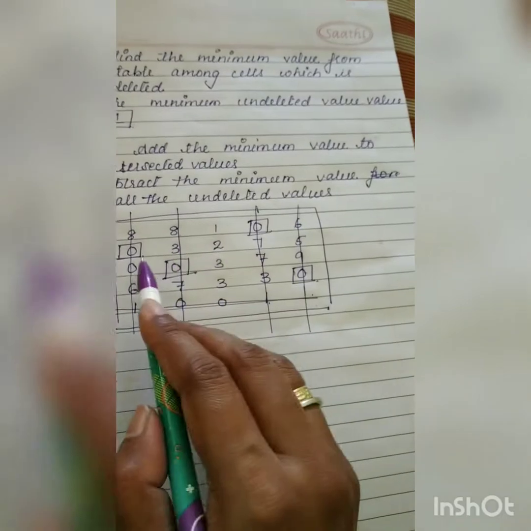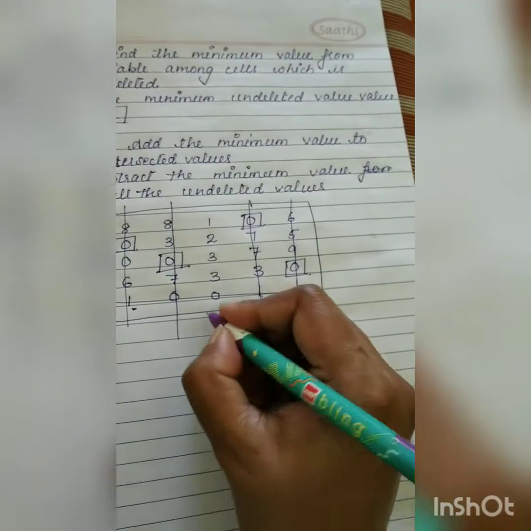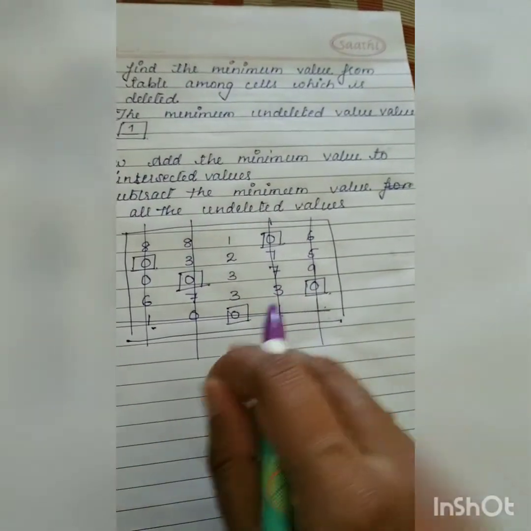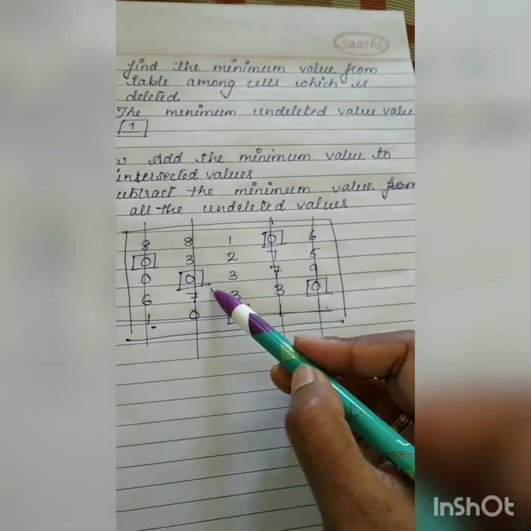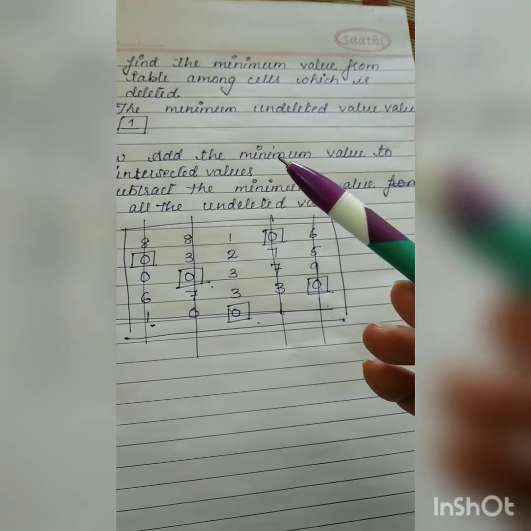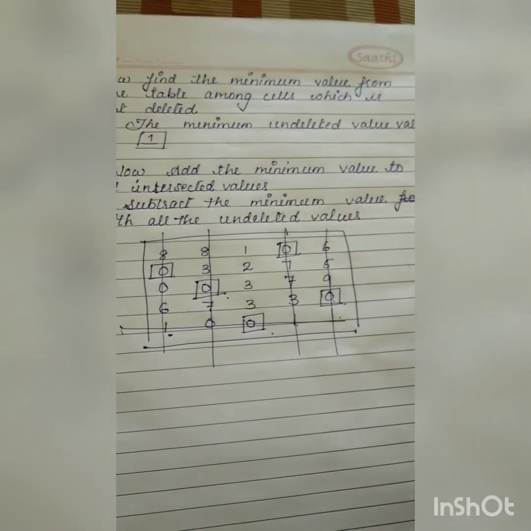Now again find the marked cells and count them. This was earlier a marked cell, so I have just written it again. So 1, 2, 3, 4 and 5. I told you earlier the number of marked cells should be equal to the number of rows.